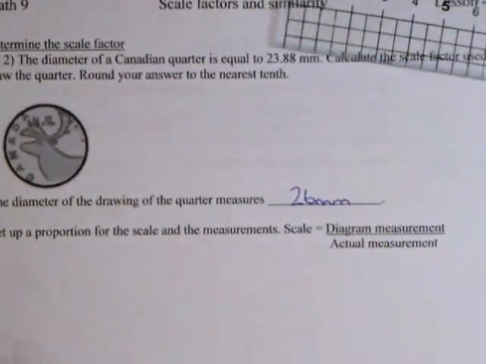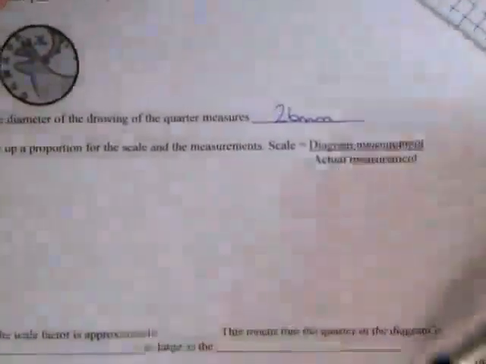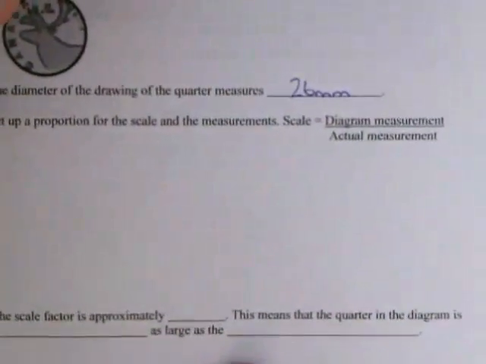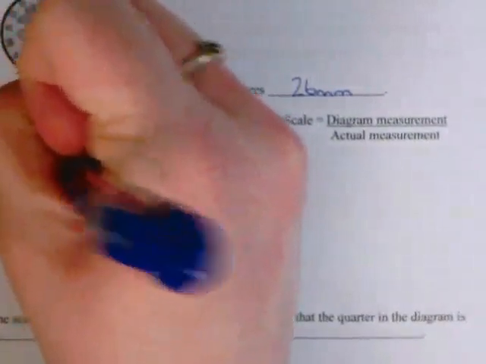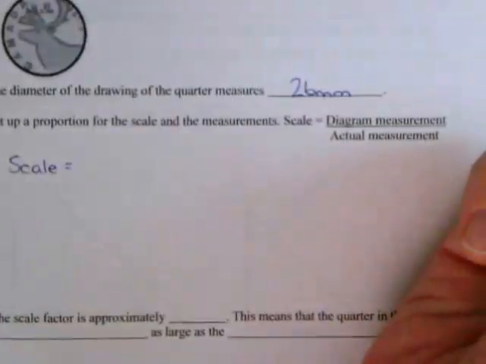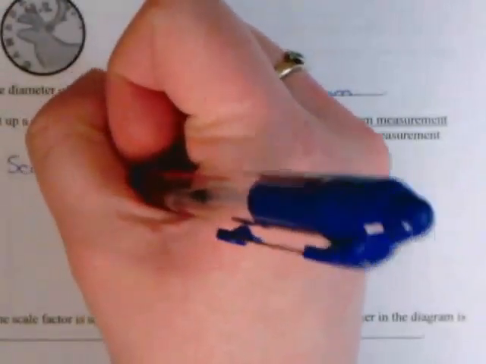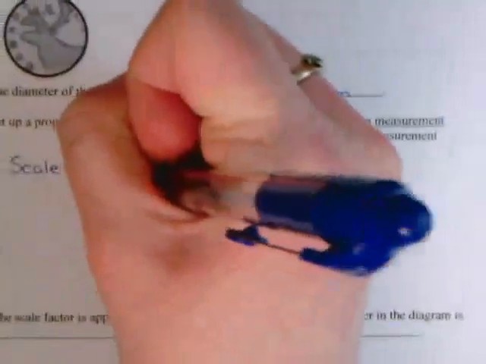Now, if we set up a proportion for the scale and the measurements, a quick reminder that means we are working with equal proportions. So the scale in this case would be equal to the diagram measurement, which is 26, over the actual quarter, which is 23.88.